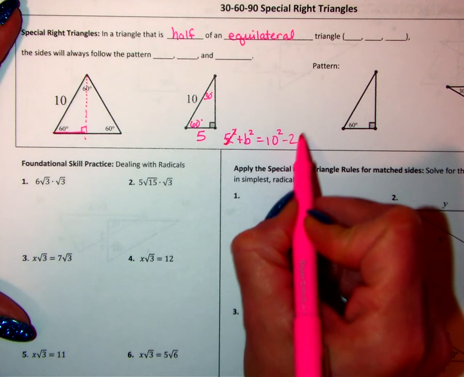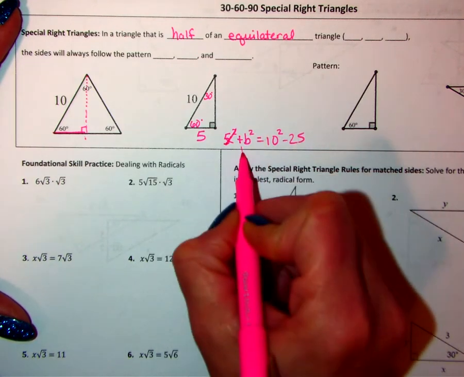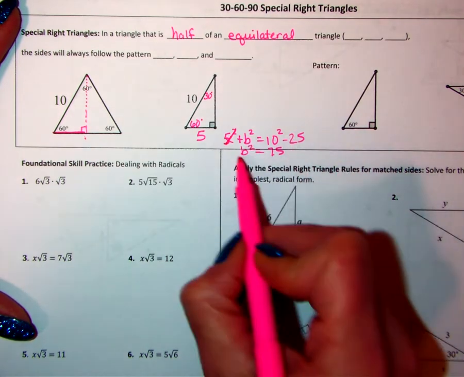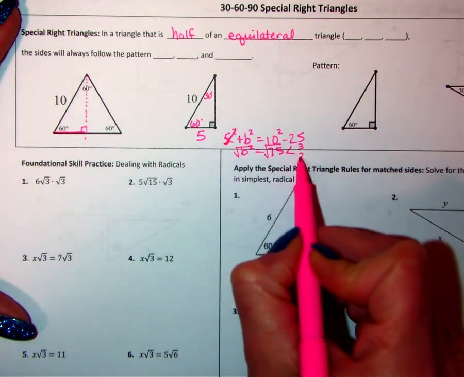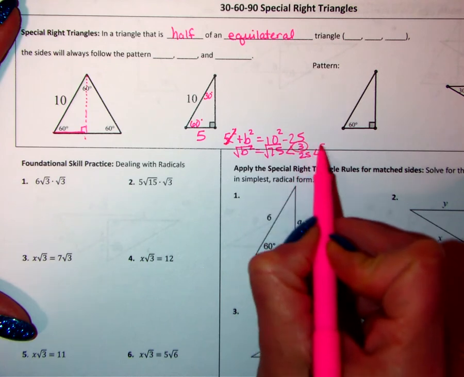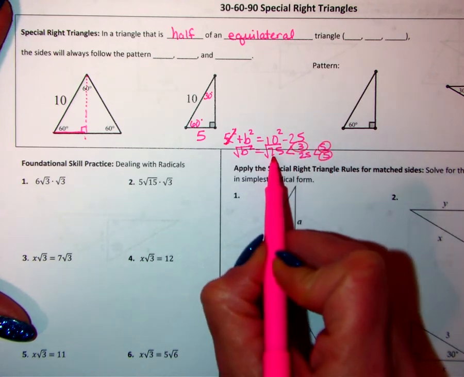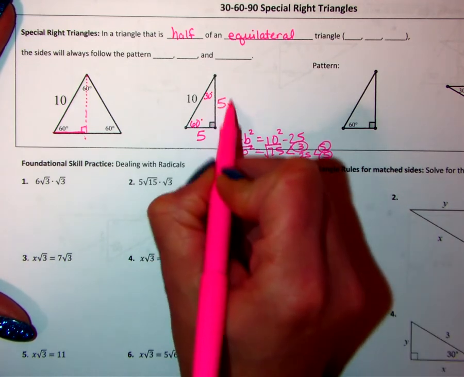So if I subtract 25 from this 10 squared, which is 100, I get b squared equals 75. Okay, and when I do the square root of b squared, remember your factor tree says 3 and 25, which gives me 5 and 5, okay? So how can I write square root of 75 in simplest radical form? Would be 5 square root of 3.